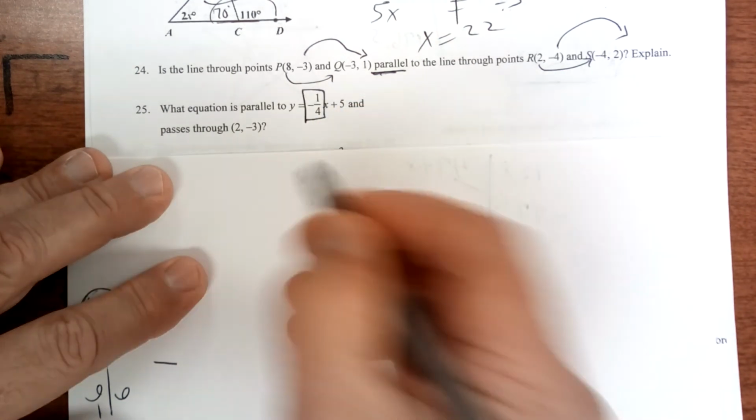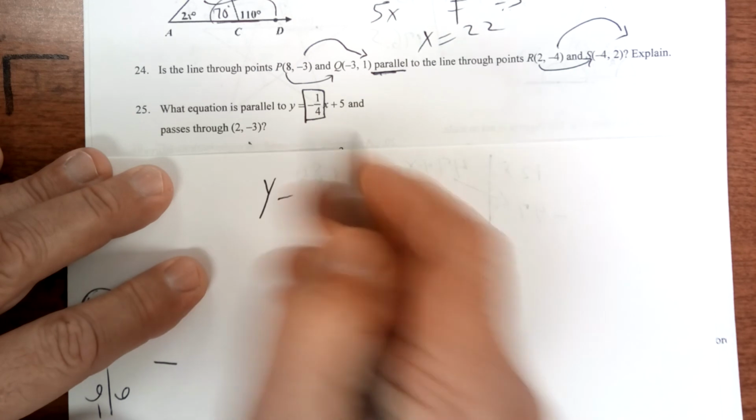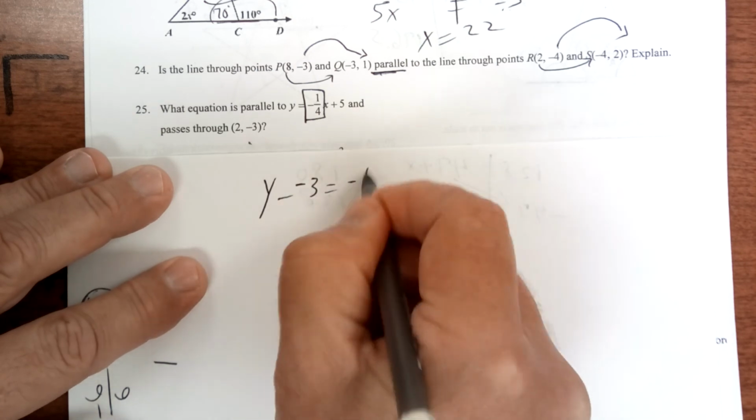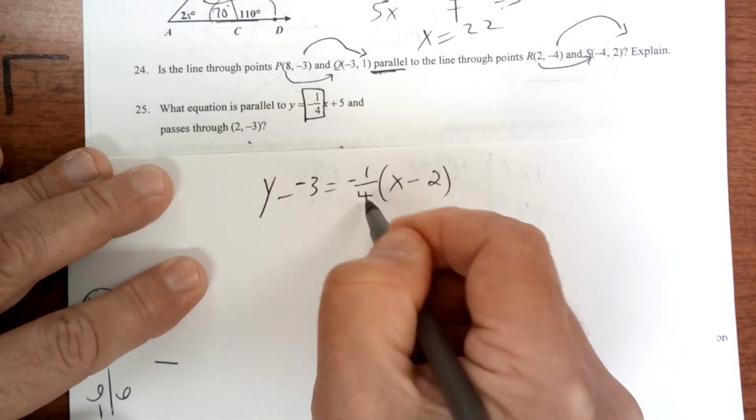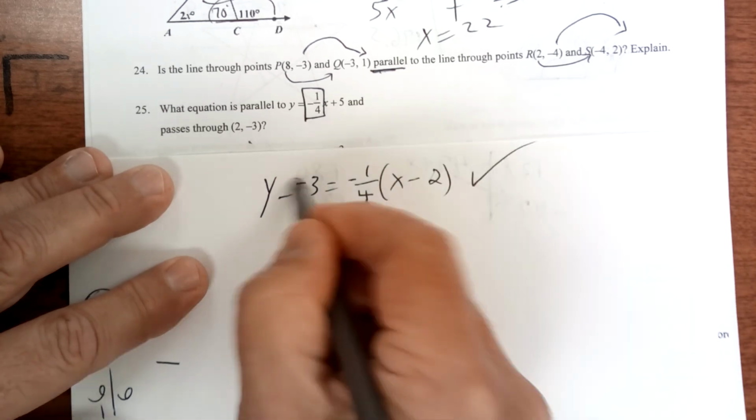So it's just y minus my y equals my slope, and then x minus my x. And that should be your answer. Change that to a plus.